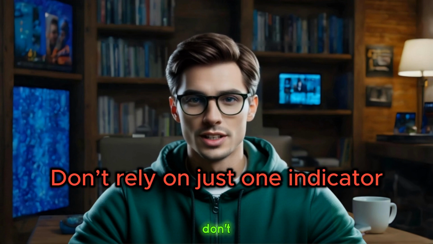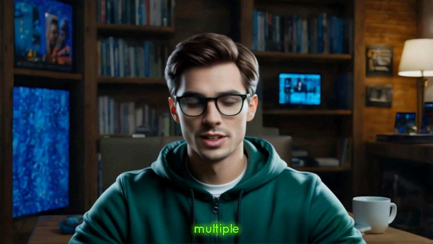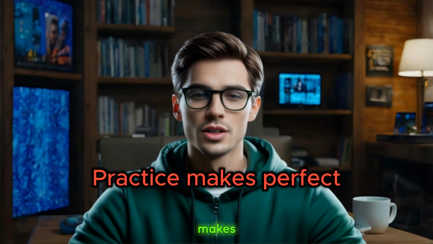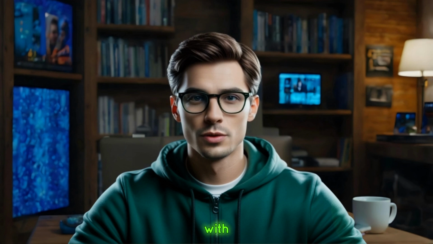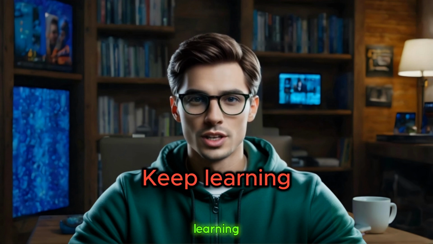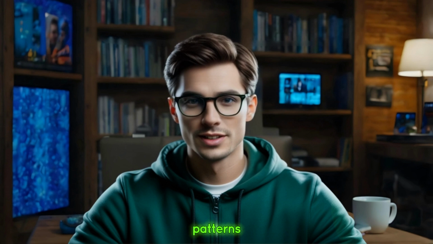Final tips for beginners. To wrap it all up, here are a few quick tips. Don't rely on just one indicator. Always confirm your analysis with multiple tools. Practice makes perfect. Use demo accounts or small trades to get comfortable with chart analysis. Keep learning. The crypto market evolves, so stay updated with new patterns and indicators.